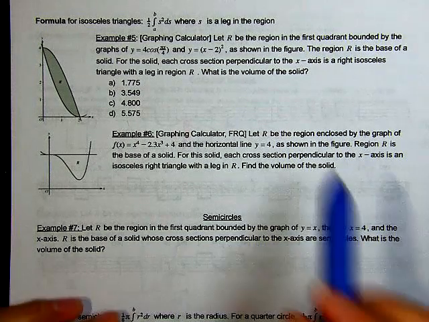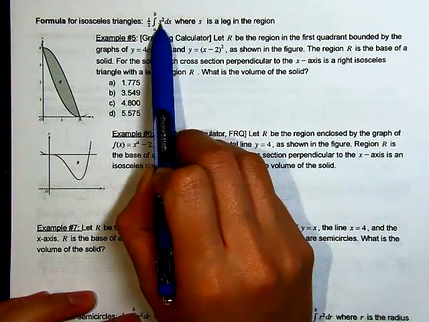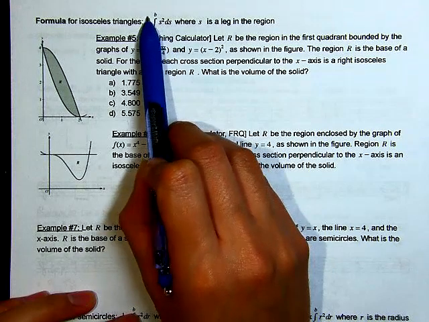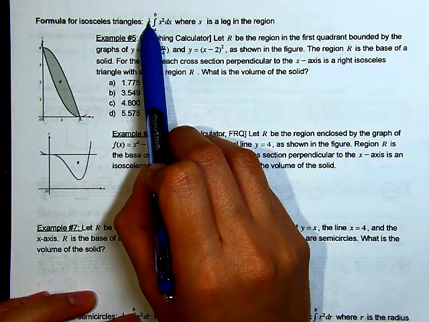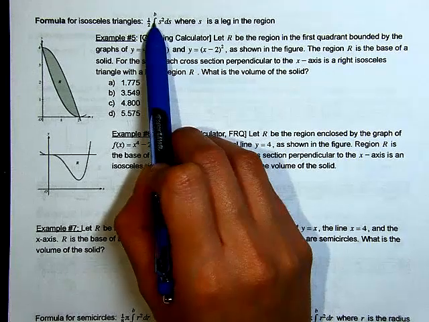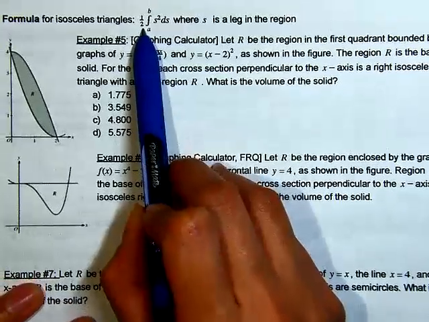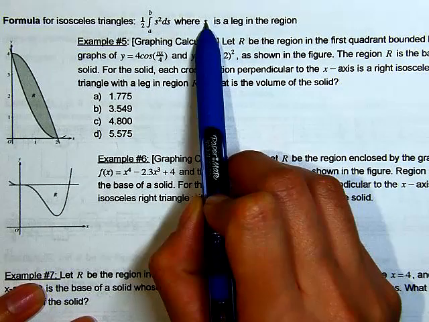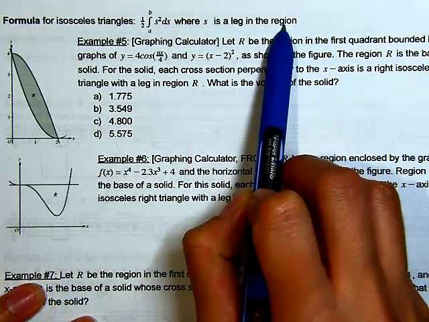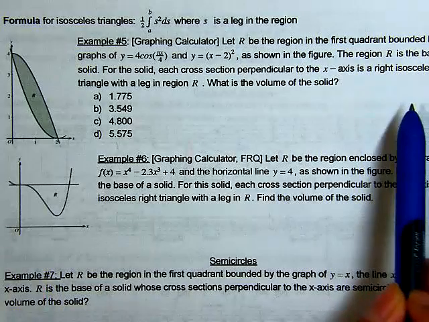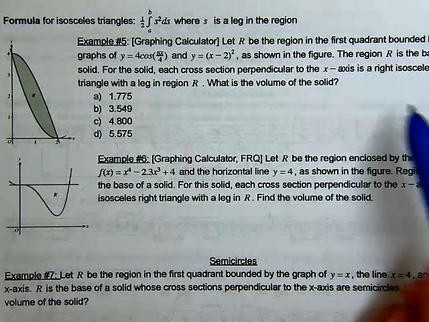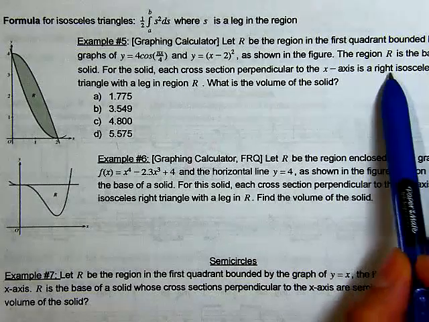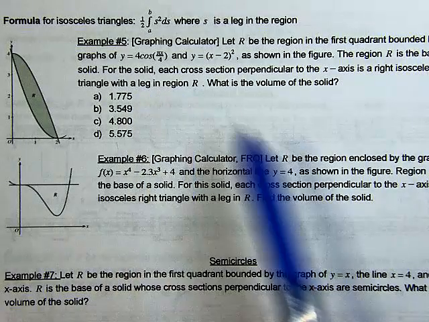Okay, so here is the formula based on what we saw on the previous page, that the 1/2, you can pull it out of the formula and put it in front of the integral. And s squared ds this time, s is a leg in the region. And so based on everything I looked at from College Board, it seems like every time they talk about isosceles triangles, a leg is in the region.